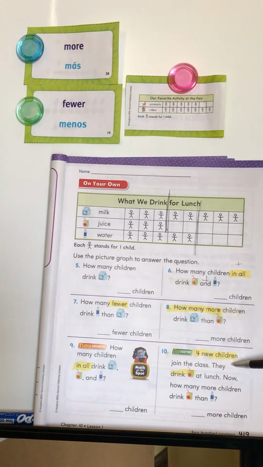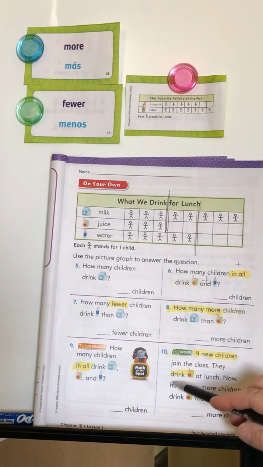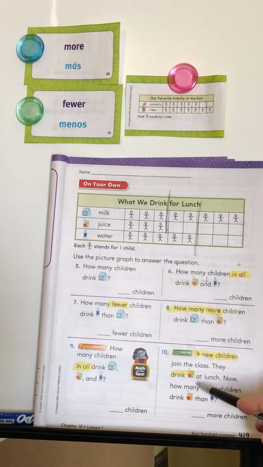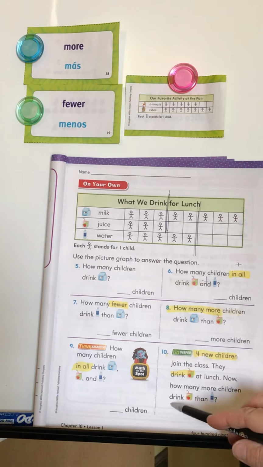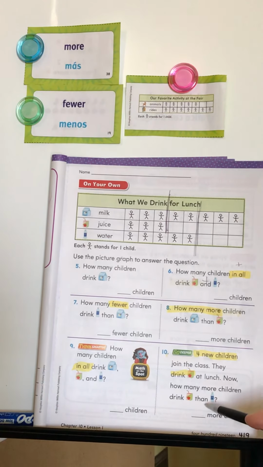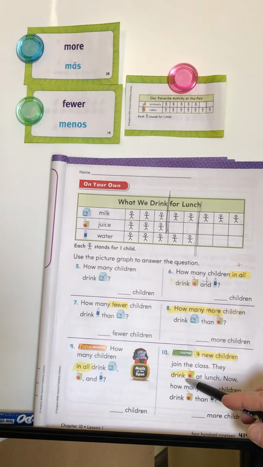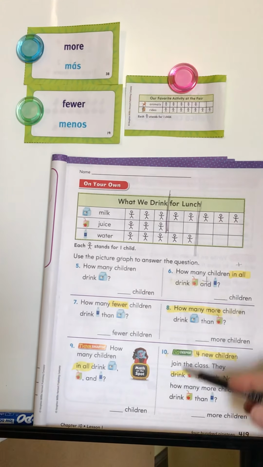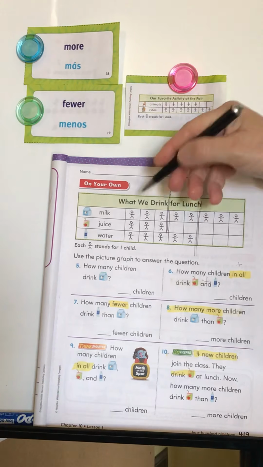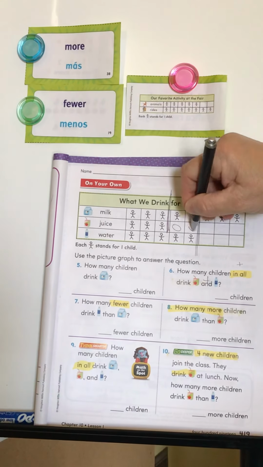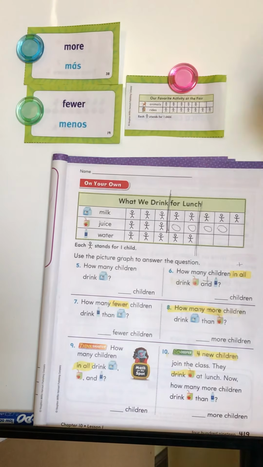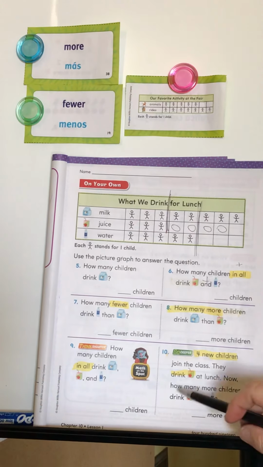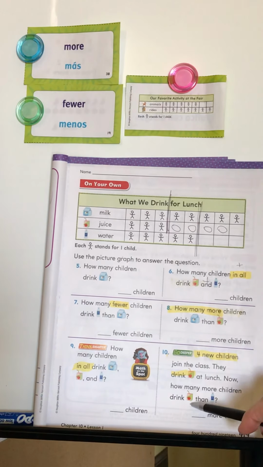Okay, number 10 says 4 new children joined the class. So all of these plus 4 more. They all drink apple juice at lunch. Now how many more children drink apple juice than water? So if the 4 new ones all chose juice, that means we need to add 4 more to juice. And I'm just going to do a quick draw, so I'm going to do 4 circles. Okay? Now, how many more children drink juice than water?